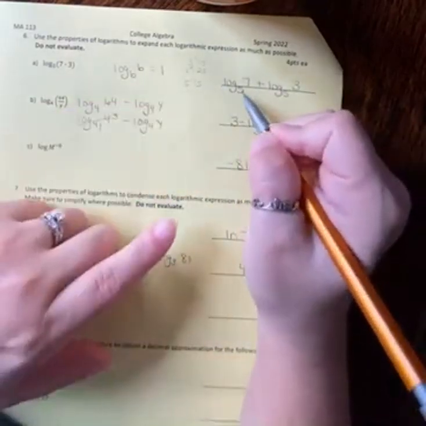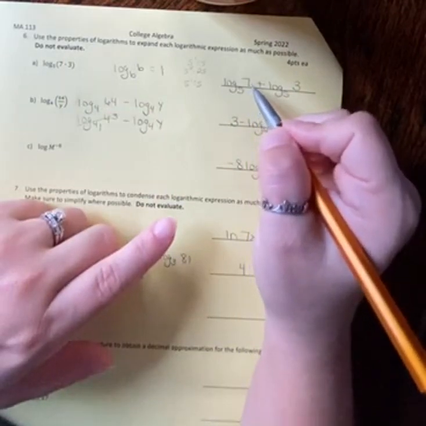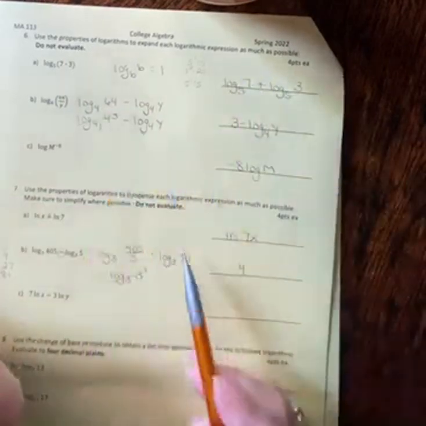Really, anytime that the base is a number and what you're taking the log of is a number, you need to check to make sure that you can't do any of these simplifications.